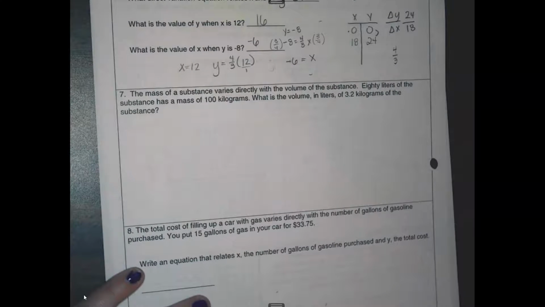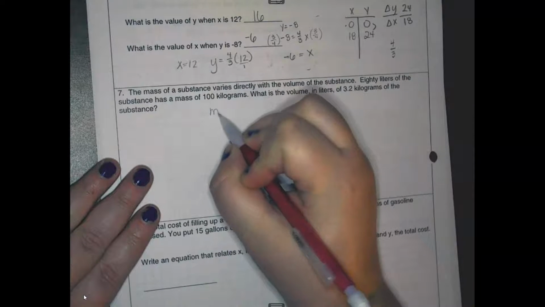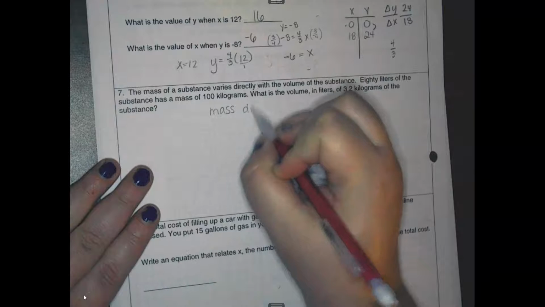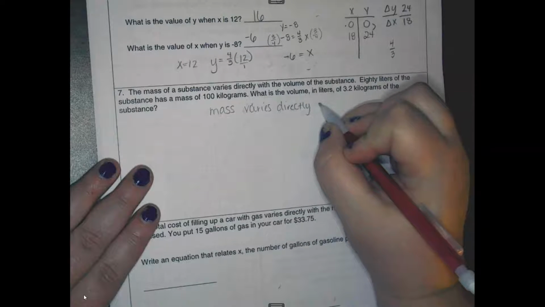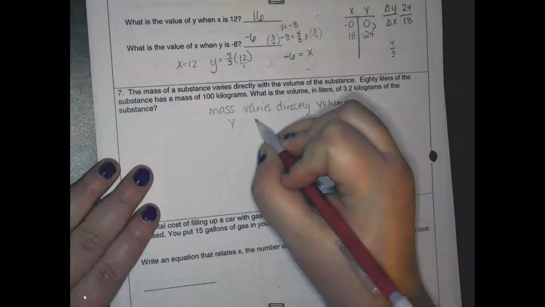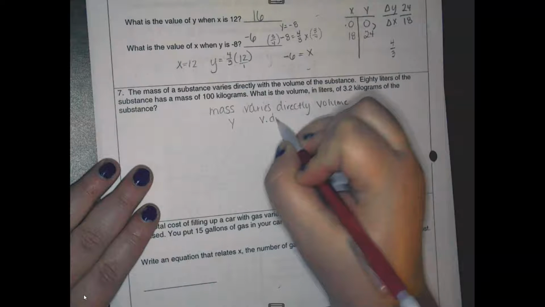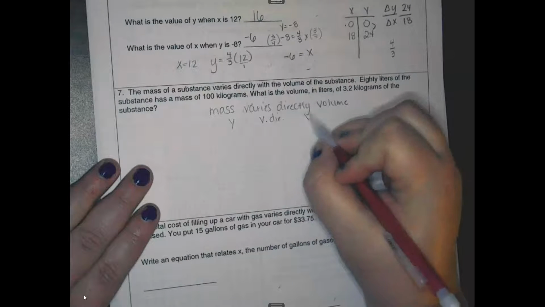The mass of a substance varies directly with the volume. So we have mass varies directly with volume. So we say y varies directly with my x, okay? And if you forget that, it's okay to look back at that. It took a couple times. Y varies directly with x. It is on the front. Okay, so that kind of helps us a little bit.